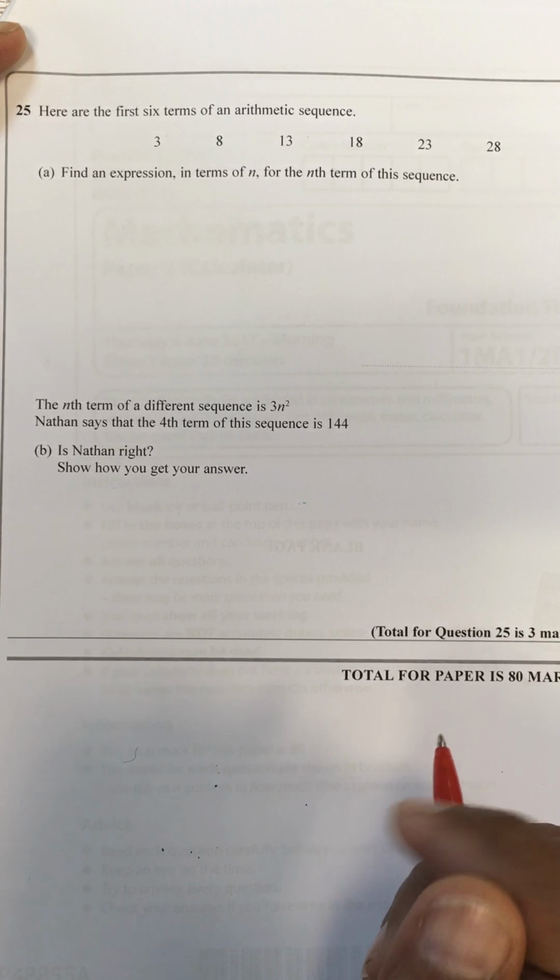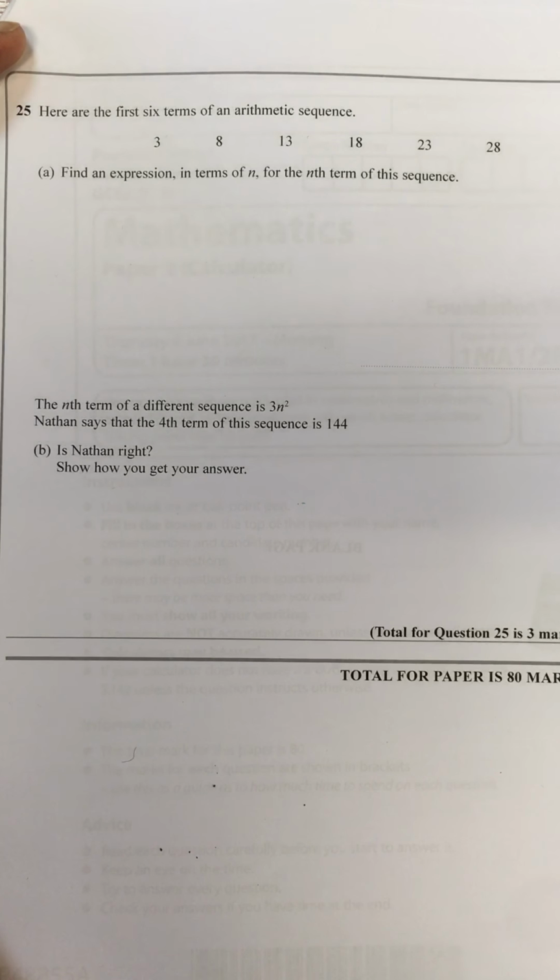Paper 2, question 25. Here are 6 terms of an arithmetic sequence: 3, 8, 13, 18, 23, 25. Find an expression in terms of n for the nth term of the sequence.